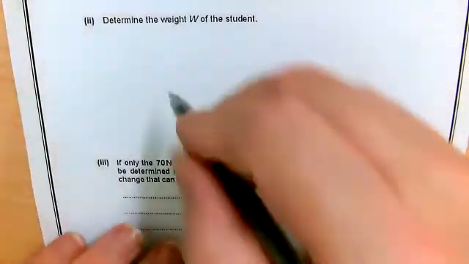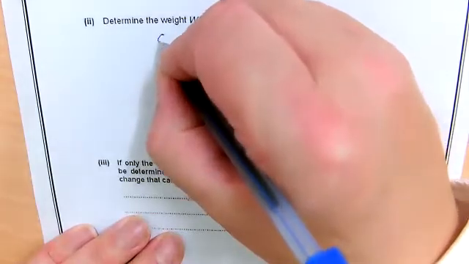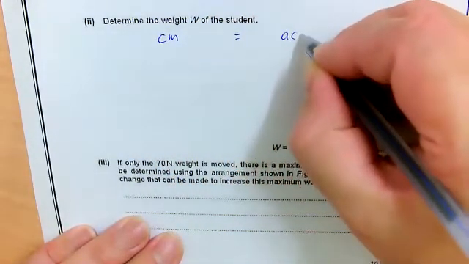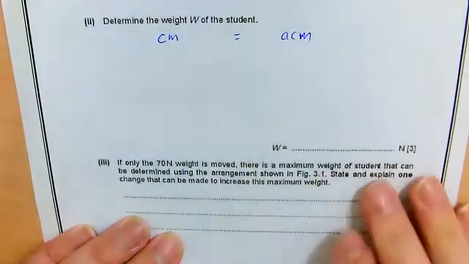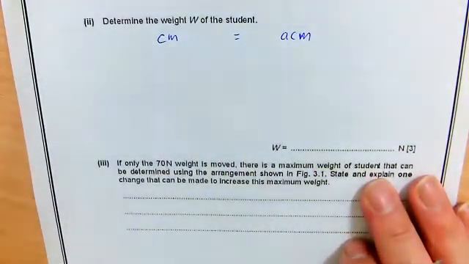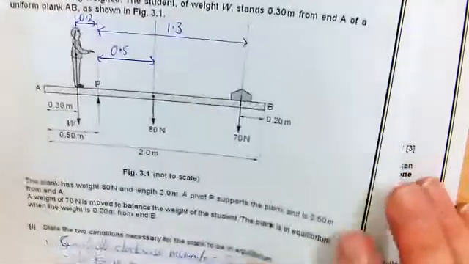So remember the technique I showed you. The sum of clockwise moments equals the sum of anti-clockwise moments. Okay, CM clockwise moment, ACM anti-clockwise moment. So the clockwise moments are from here.